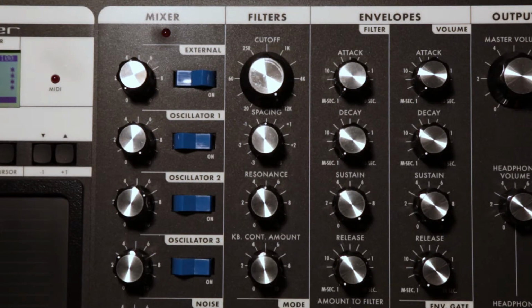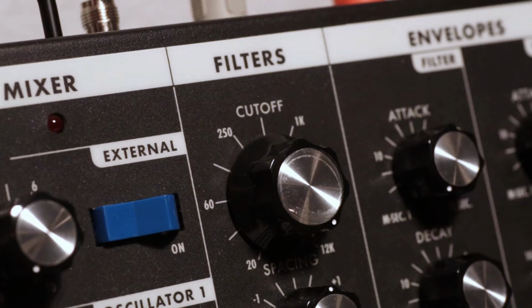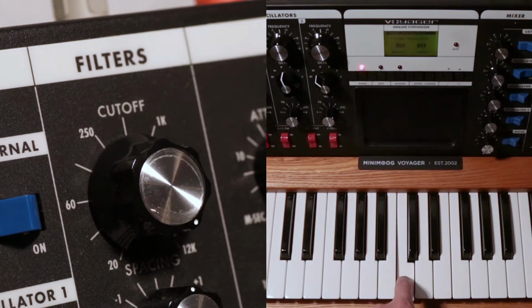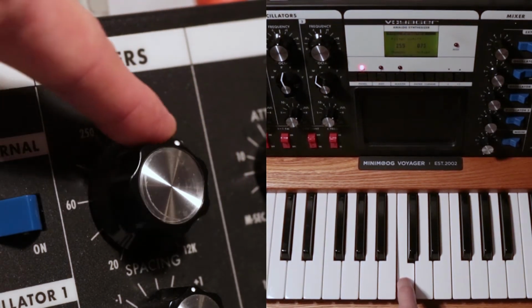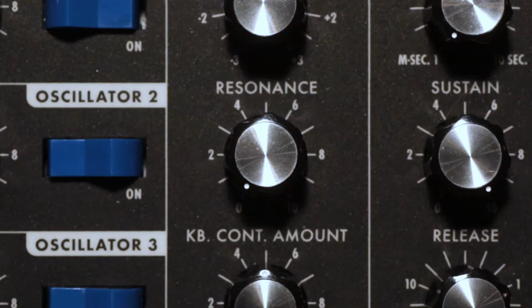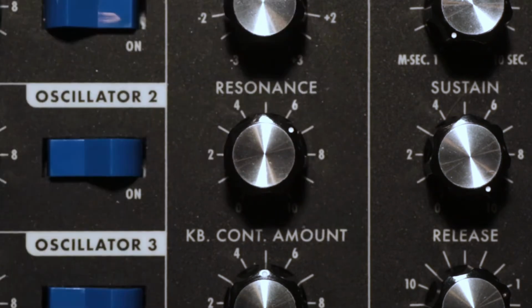The filter filters out frequencies of the sound from the oscillators. Using this low-pass filter and the cutoff control, we can cut off the higher frequencies of the sound and let the lower frequencies pass through. The resonance parameter accentuates a certain frequency of the filter. When turned up, the filter usually has a more pointy or juicy sound.